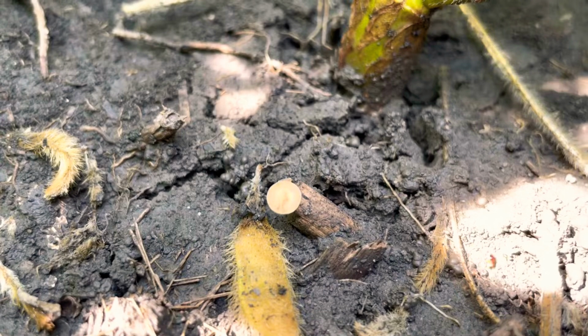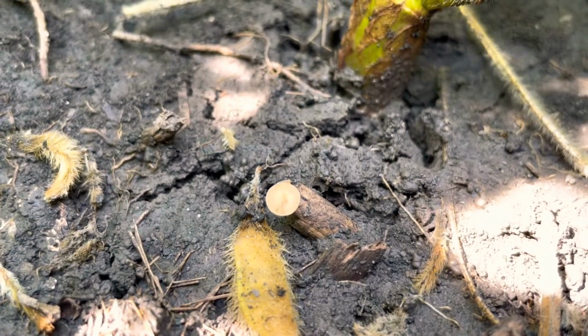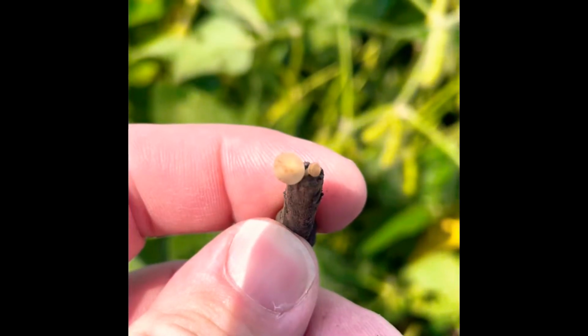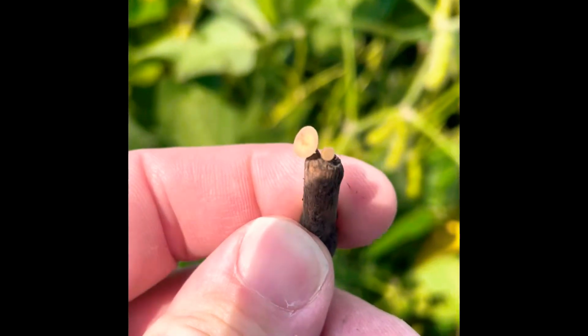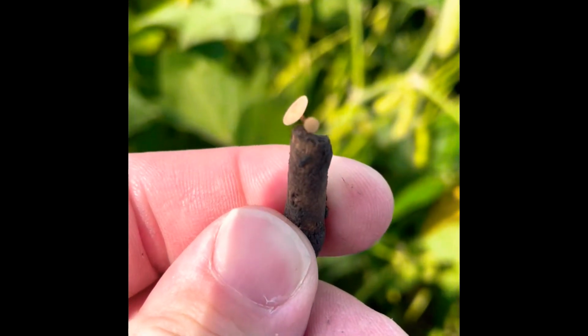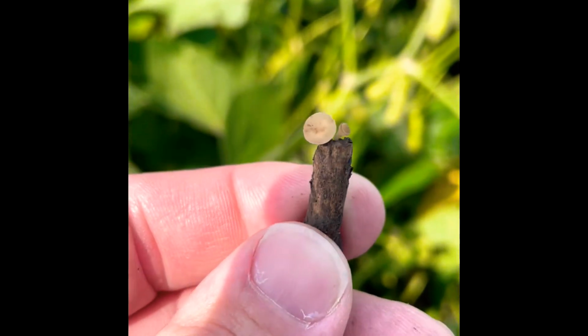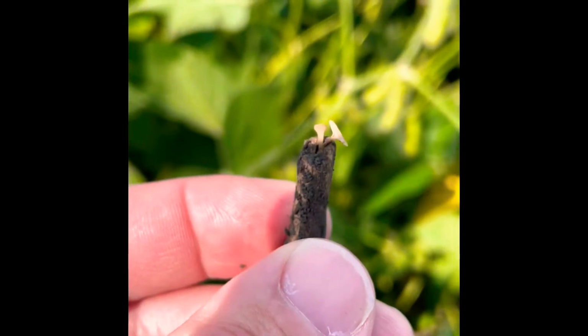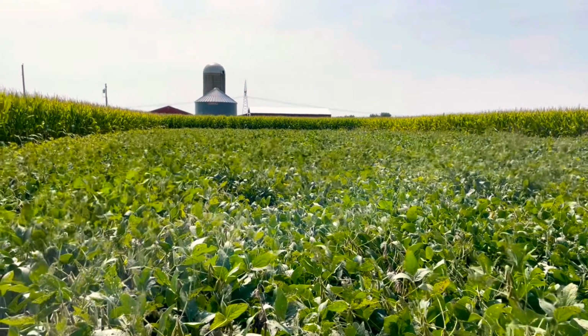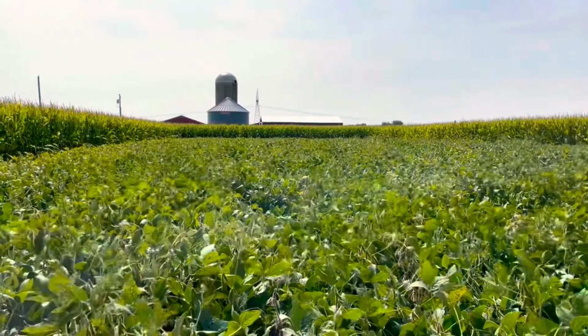Another structure you might find in the field with heavy white mold pressure is these mushroom-looking structures that grow out of the soil. These are called apothecia, and these are fruiting structures also of the white mold fungus. Now, white mold development is favored really by cool, wet growing conditions.